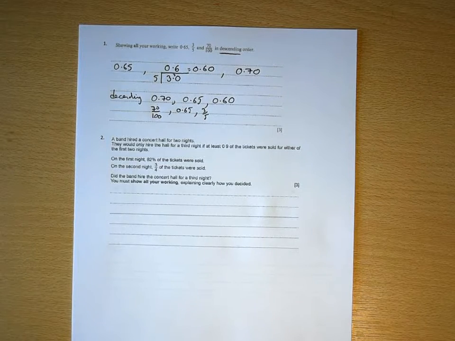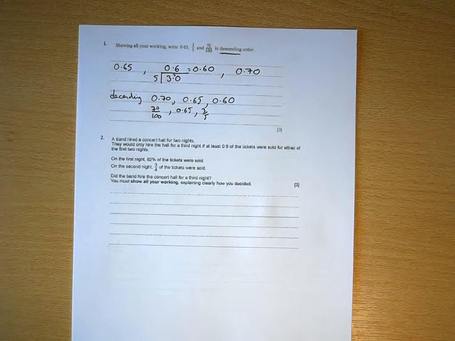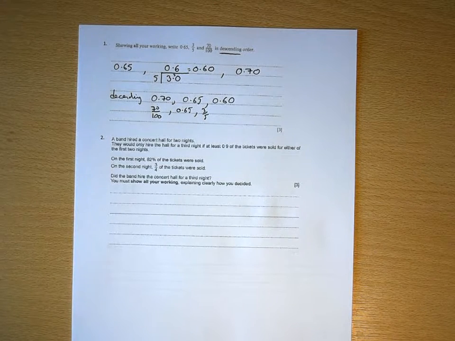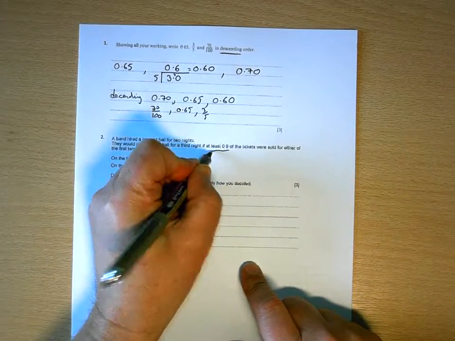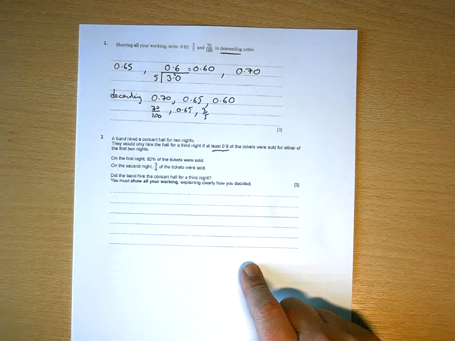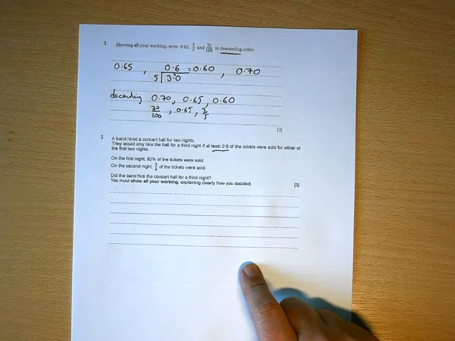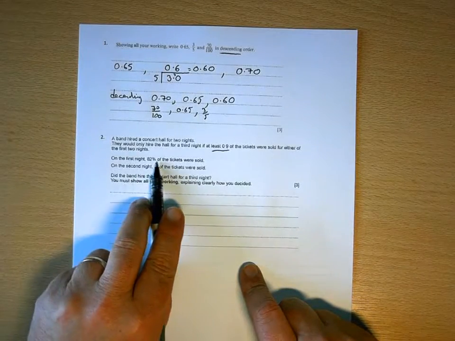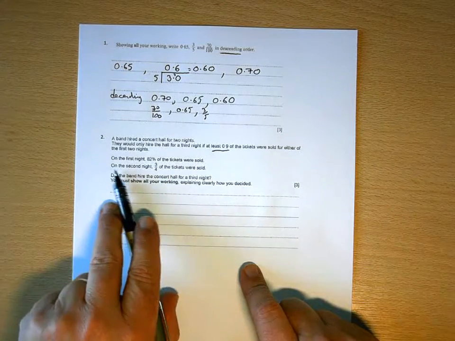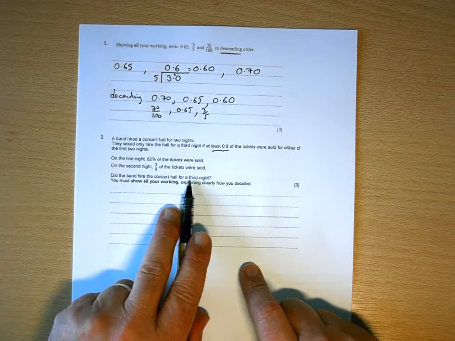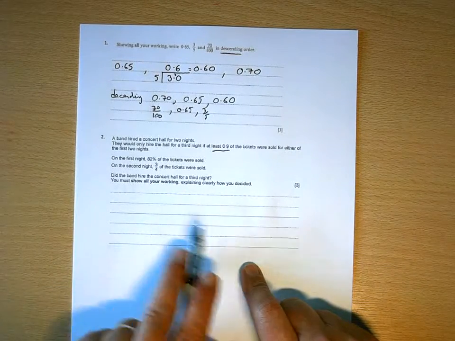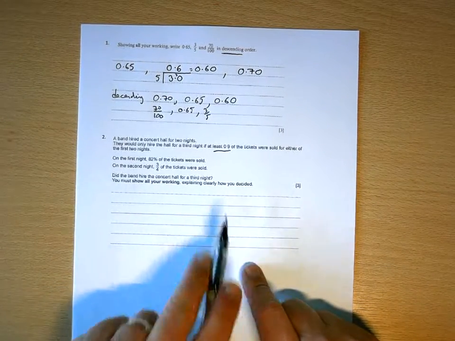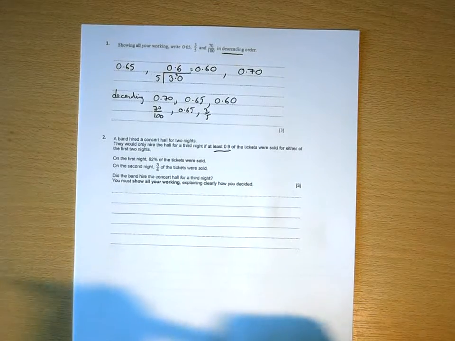Question 2. A band hired a concert hall for 2 nights. They would only hire the hall for a third night if at least 0.9 of the tickets were sold for either of the first 2 nights. On the first night, 82% of the tickets were sold. On the second night, 3/4 were sold. Did the band hire the concert hall for a third night? You must show all your working, explaining clearly how you decided.